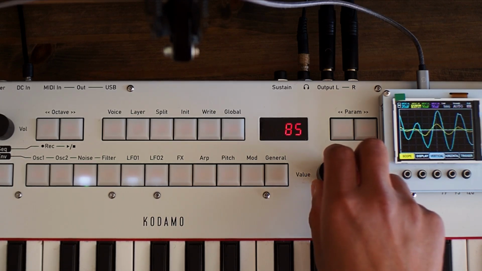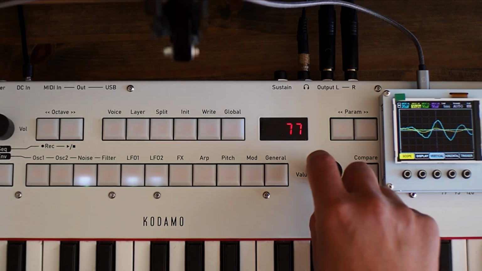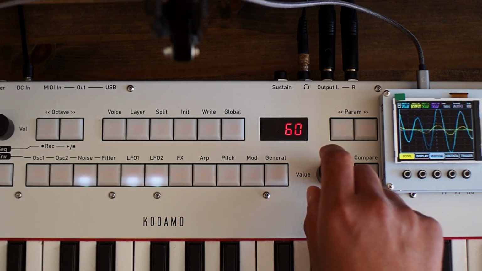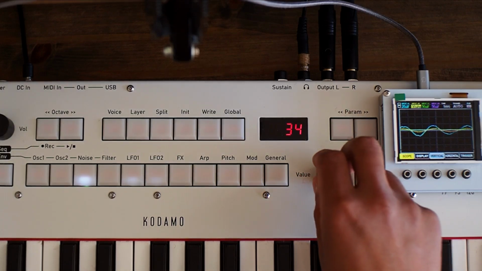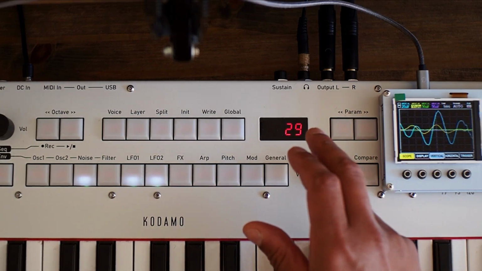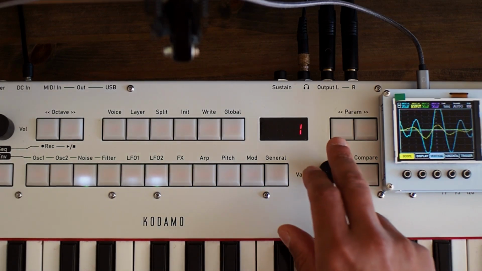And reducing the frequency gives it a very different character.